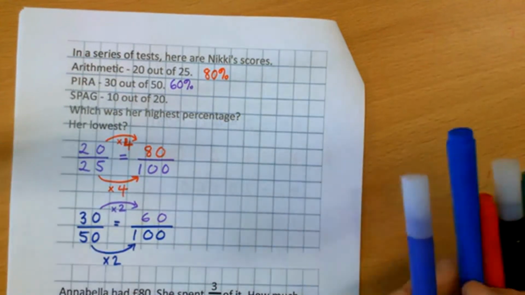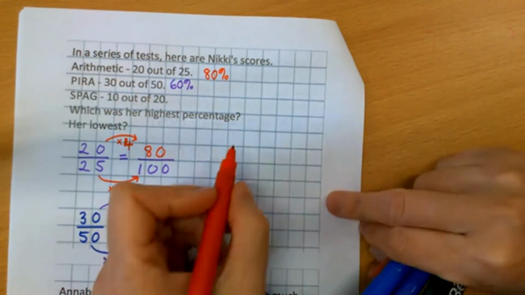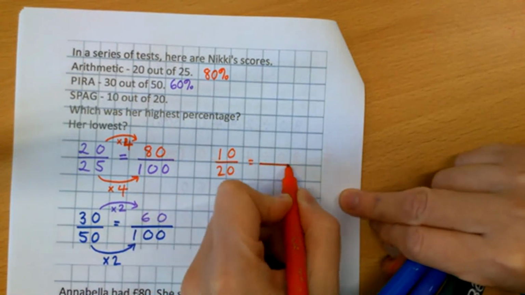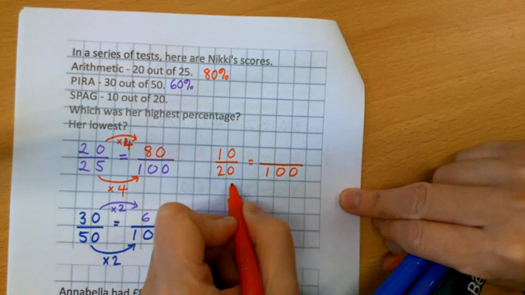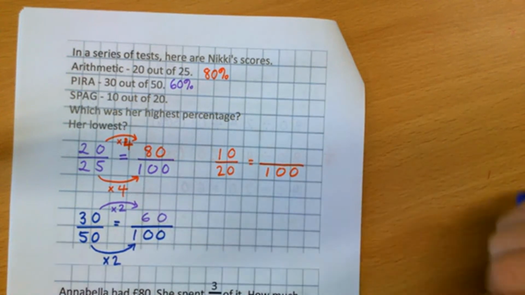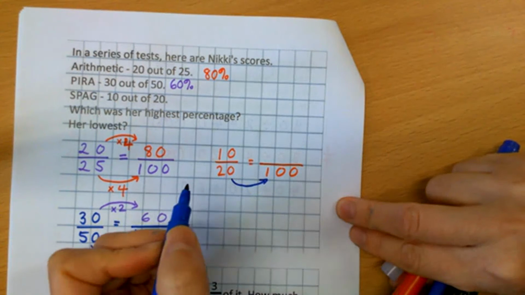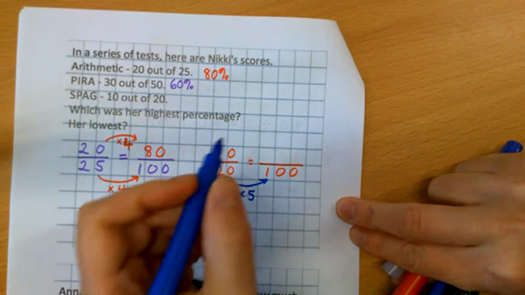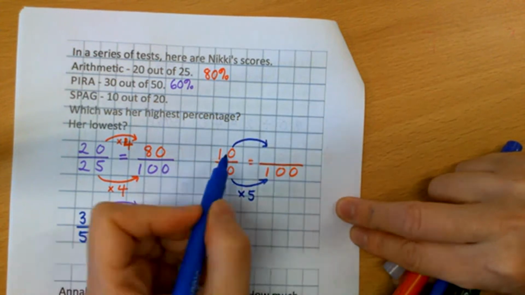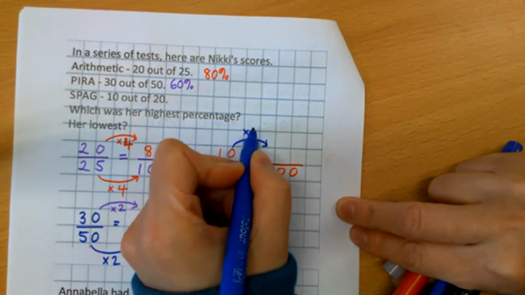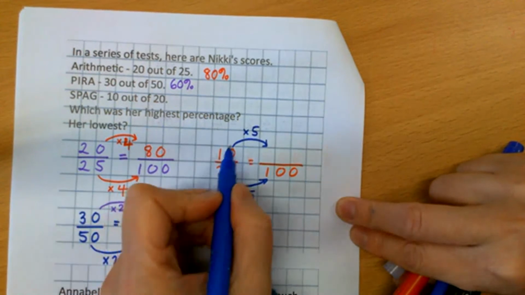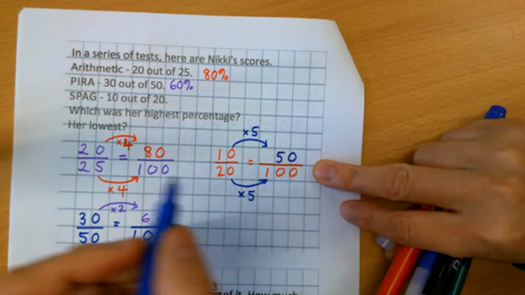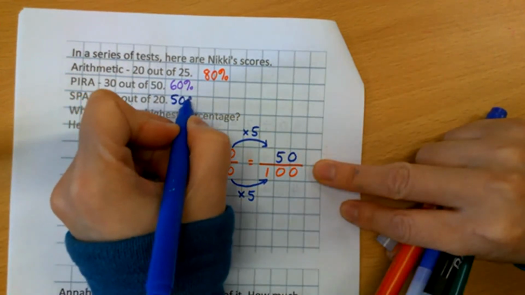And now her spag, 10 out of 20. We want to convert that into hundreds. So what do I need to do to 20 to get to 100? I need to multiply it by, tell me, 5, good. And the same with the number above. The numerator, I'm going to multiply that by 5. 10 times 5 equals 50. So I know as a percentage, 50 out of 100 equals 50%.